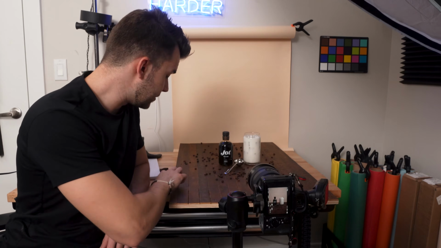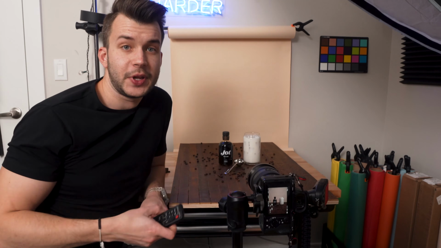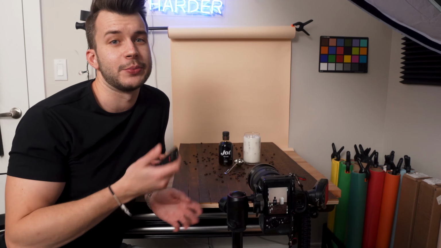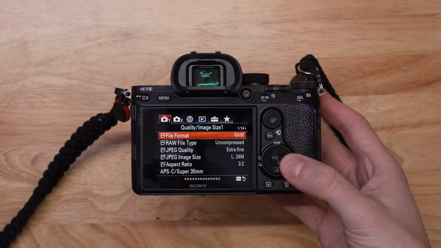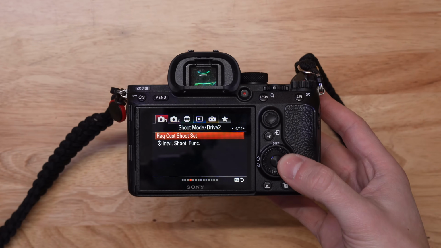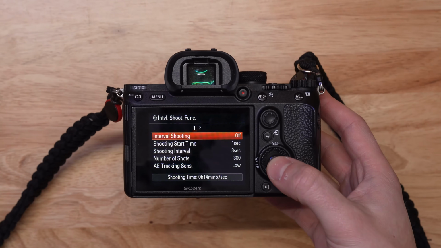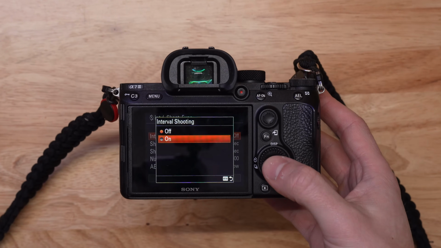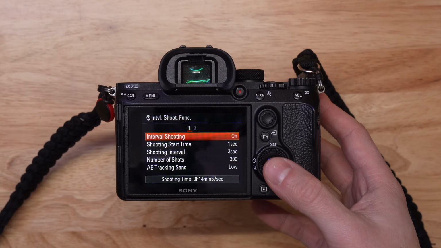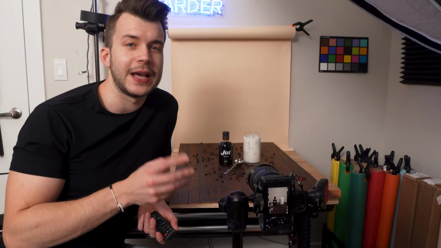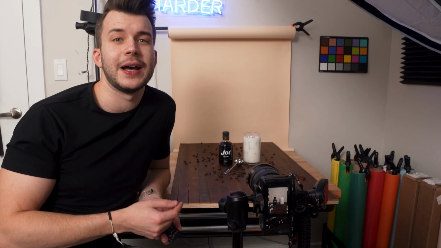Number one is using this remote trigger. You can press it with one hand and the camera fires remotely. Number two, and my personal favorite, it's the interval shooting function. This is built into Sony cameras, so you can go through the menu, select the number of photos, I usually do around 300, and then set the interval timer. I like to set the timer to a couple seconds, but it depends on what you're shooting. Play around with this and see what's comfortable for you.